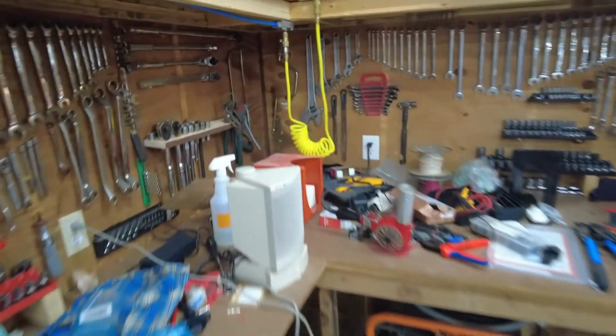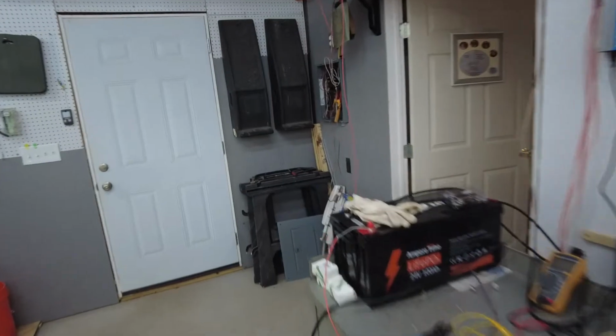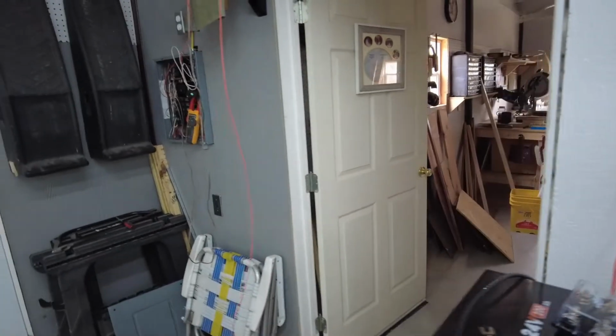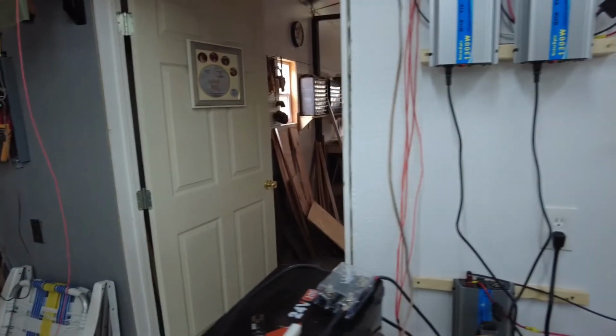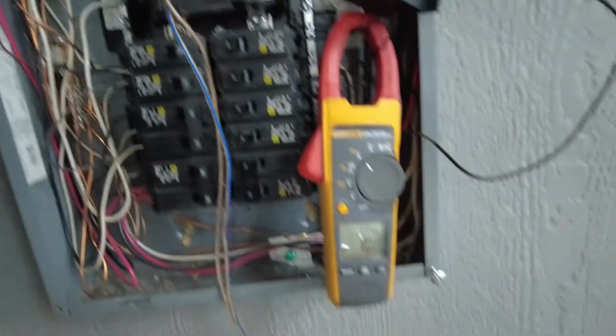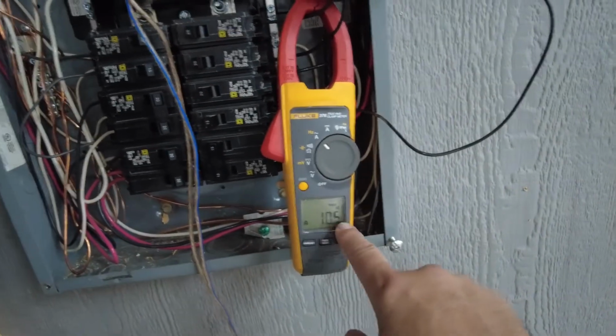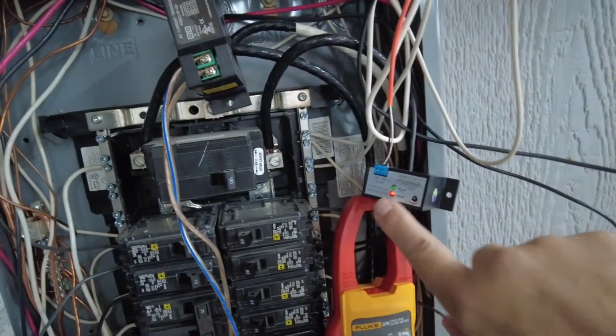So let's turn this on high. And I heard it click. Well, let me turn that off because we don't want our solar kicking on. I still had that one hooked up. So now you can see we're drawing 10.7 and the relay is closed. The red light is on.